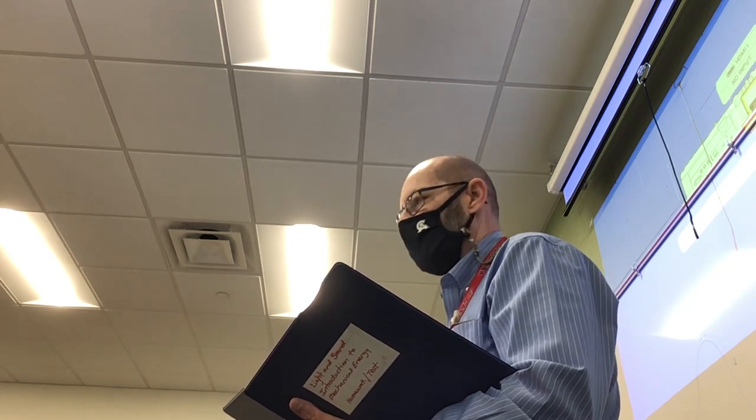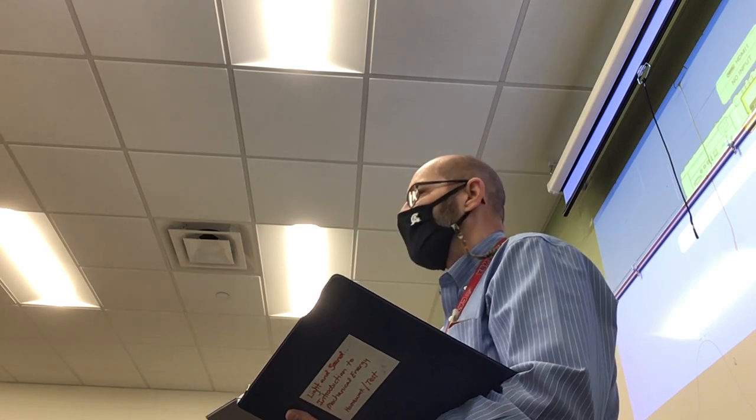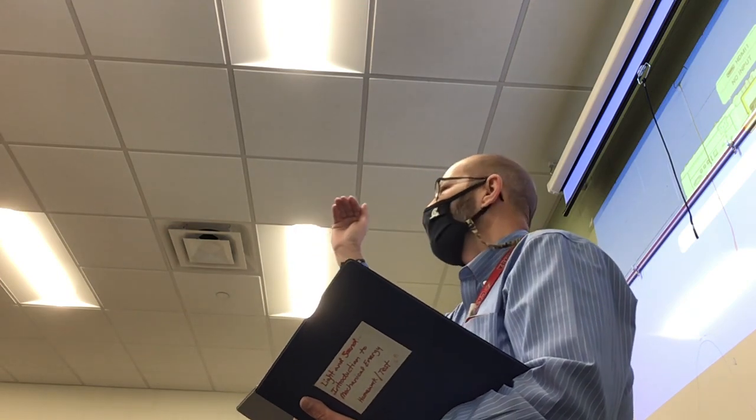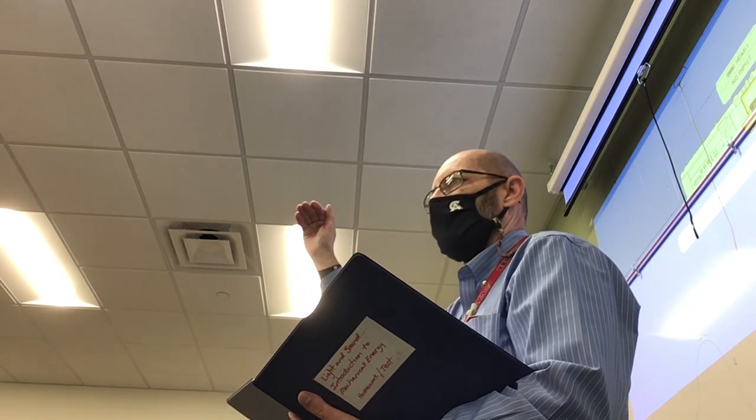One type of potential energy comes from Earth's gravity. This is called gravitational potential energy, or GPE. Gravitational potential energy is the energy stored in an object based on its height, how high up it is, and its mass. How much mass does it have?